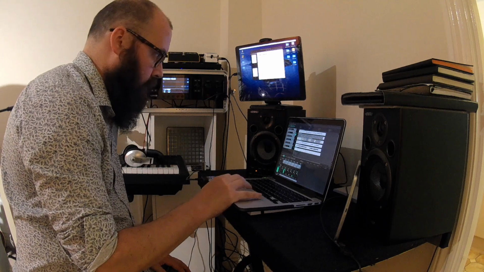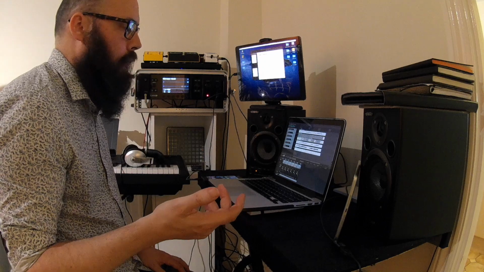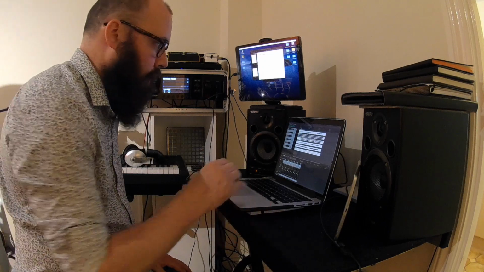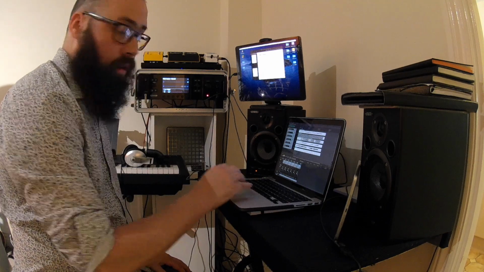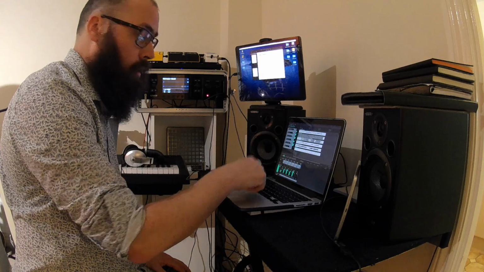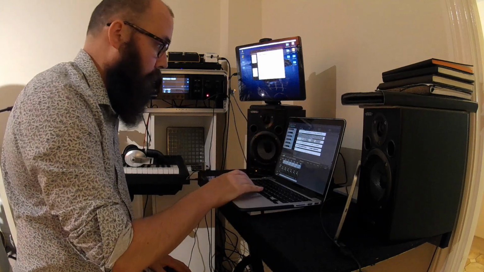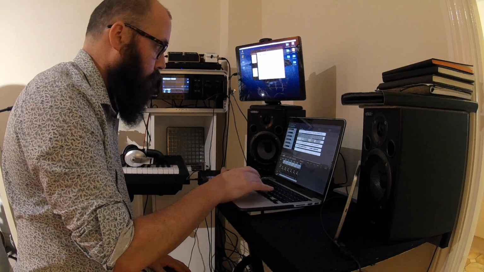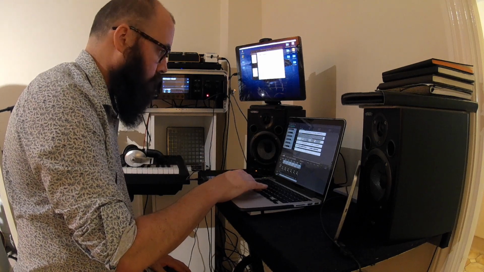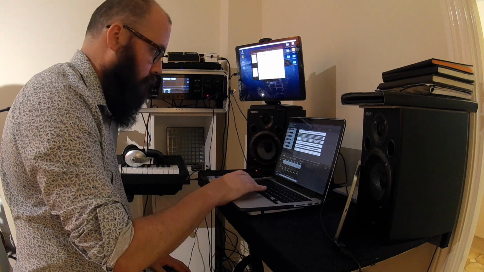So I'm just going to start that again. That's really good. I mean, I'm guessing at this, but it's doing exactly what I would expect. I'm bringing the cursor a little bit of the way through the track. I'm pressing spacebar to start and stop the playback, which is standard on a lot of these DAWs, digital audio workstations, so a lot of them work in a similar way.